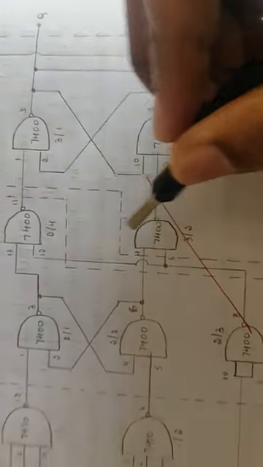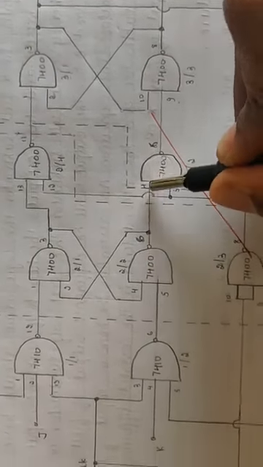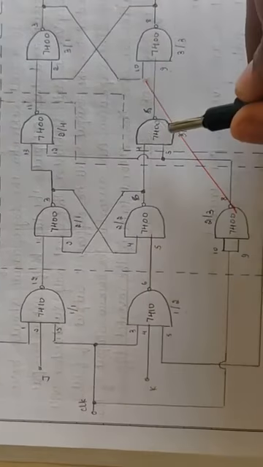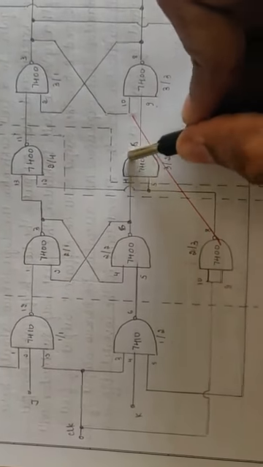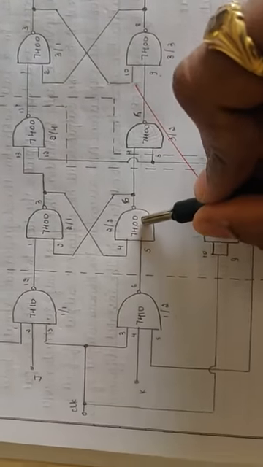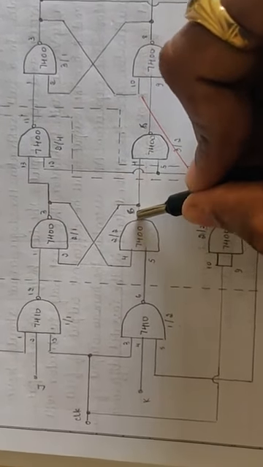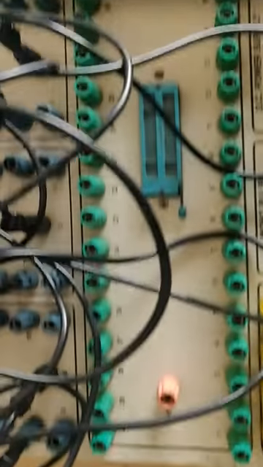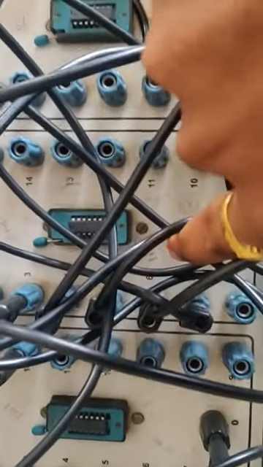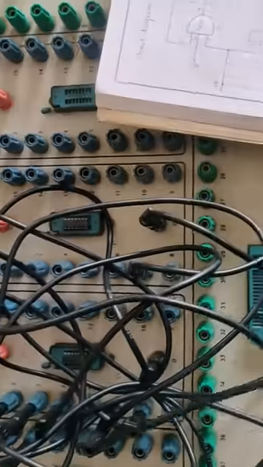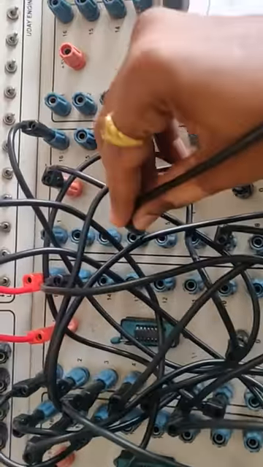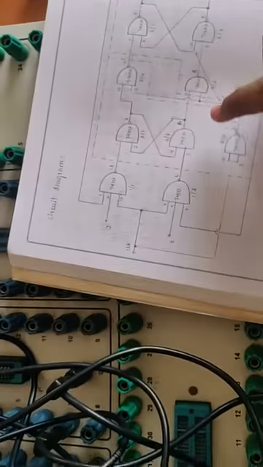So similarly 6 to 4. This belongs to the second slot, but this belongs to the third slot. 6 of the second slot should have a connection to 4 of the third slot. So where is 6 here? Here it is. Look at here, 6. From the second slot I am going to connect it to 4 of the third slot. So then there is a connection.